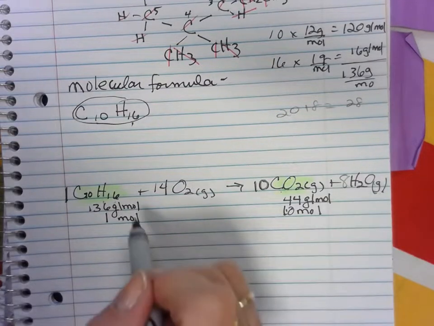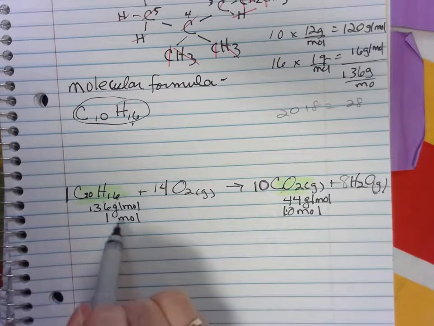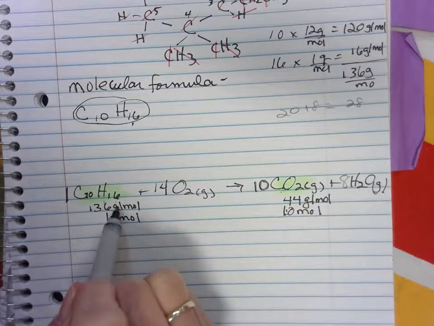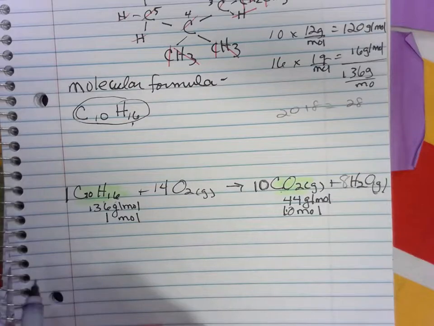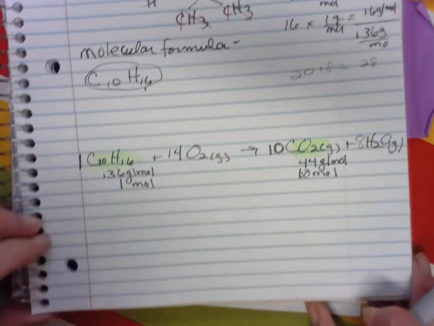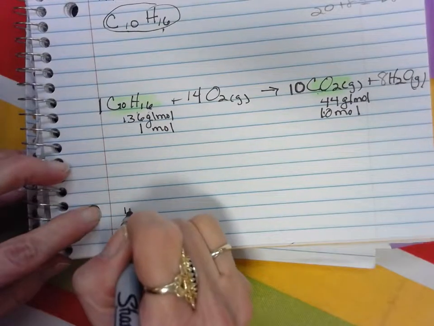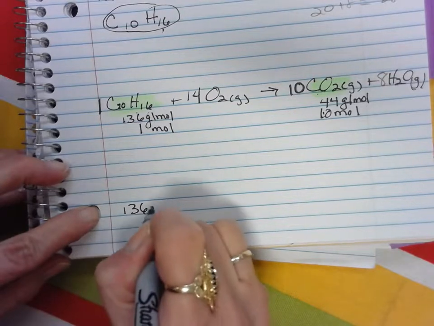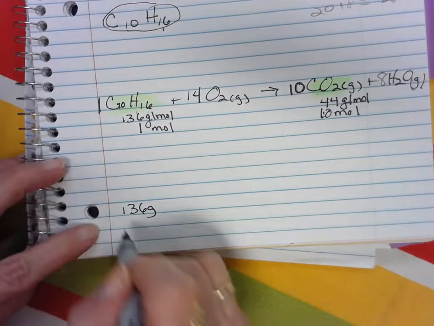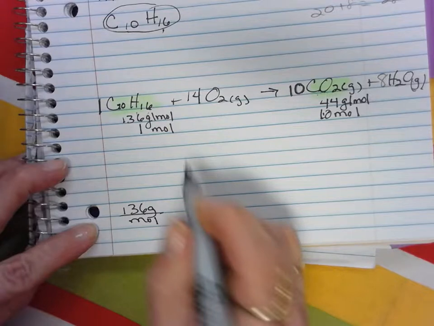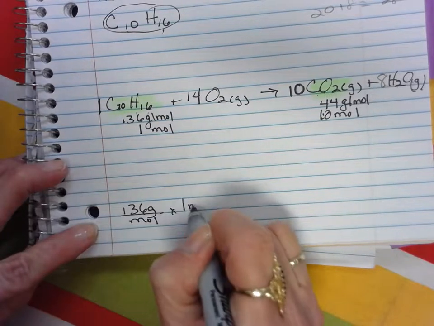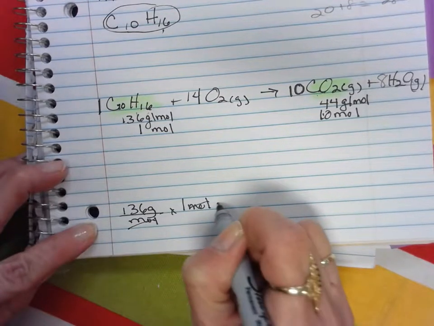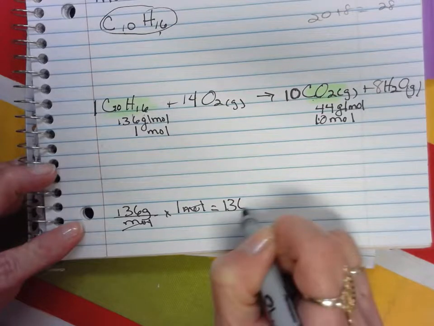So remember, if you multiply grams per mole by a mole, I'm going to do this down here at the bottom, 136 grams per mole, and if I have 1 mole, that gives me 136 grams.